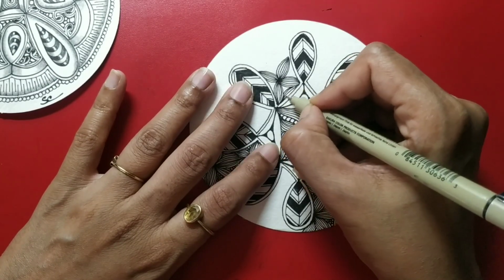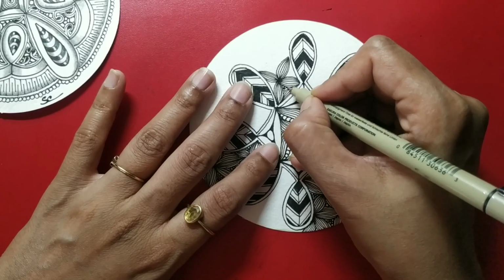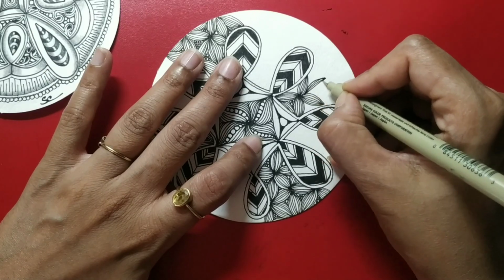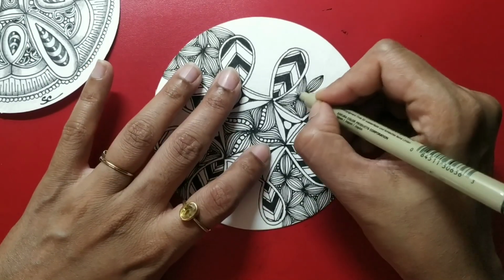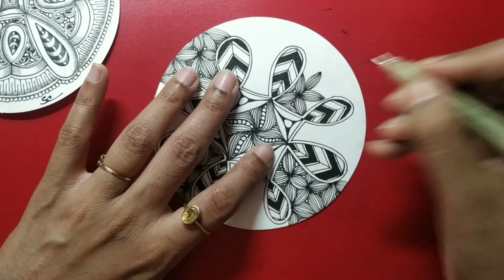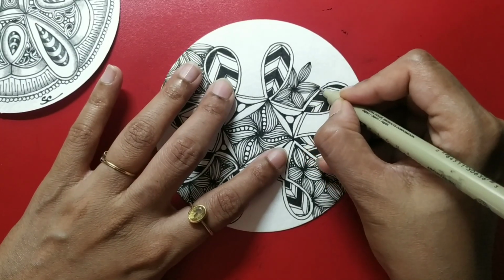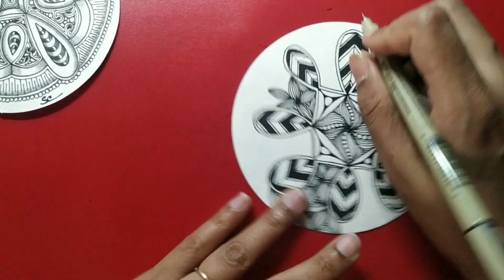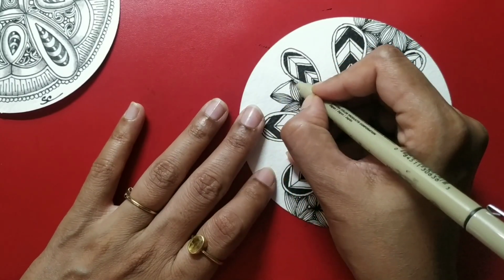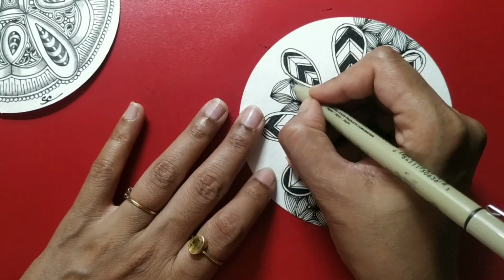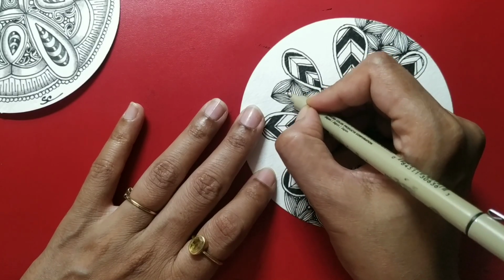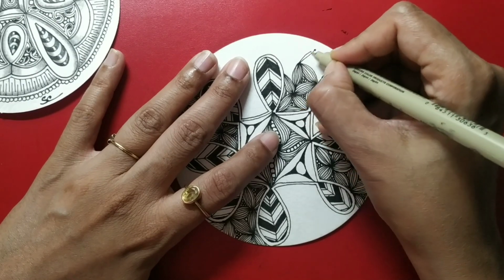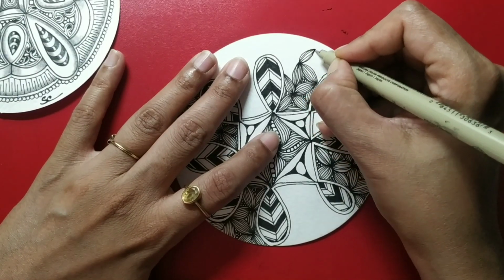Take your time. I'm just adding curved line auras. Start with a straight line. Add auras on both sides. Small little spaces, just add some tipple. Take your time, no hurry.